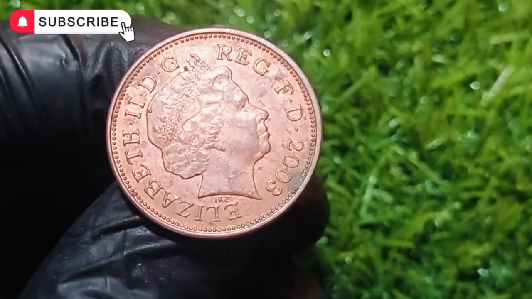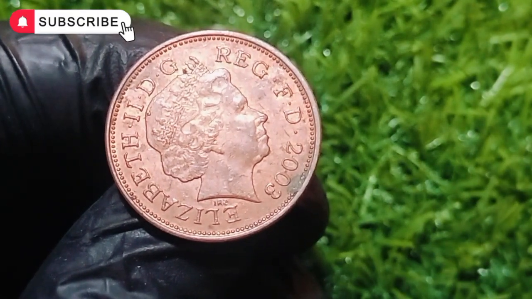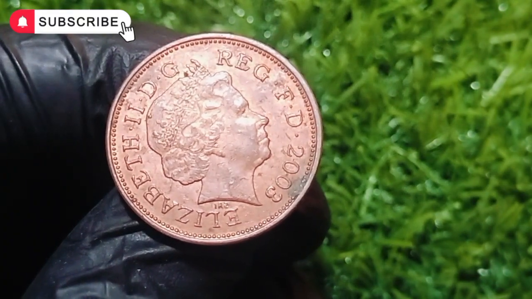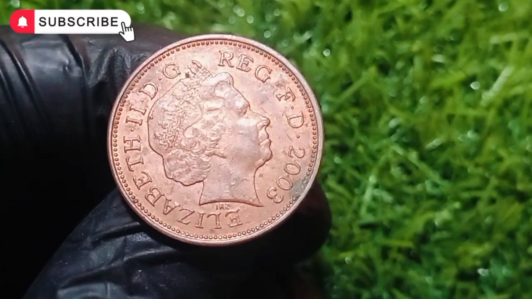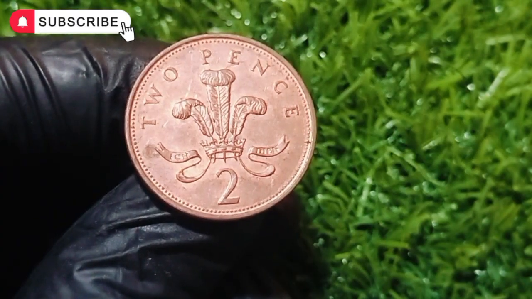monarchy and minting. It is also part of the broader narrative of British coinage, which dates back to ancient times when coins were struck by hand. The modern decimal coinage system reflects centuries of evolution in currency design, technology, and economics.